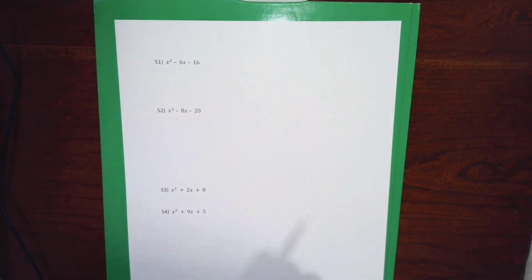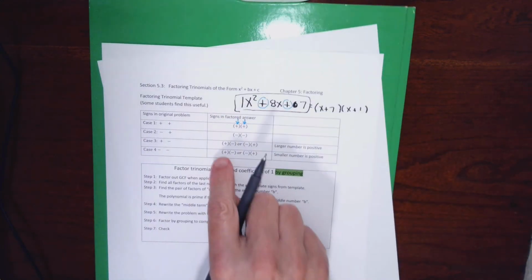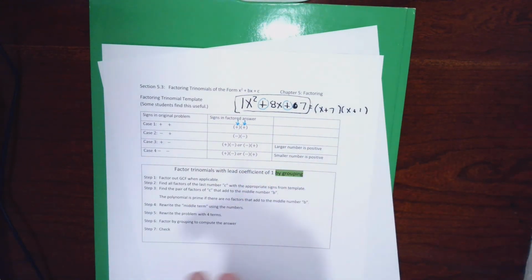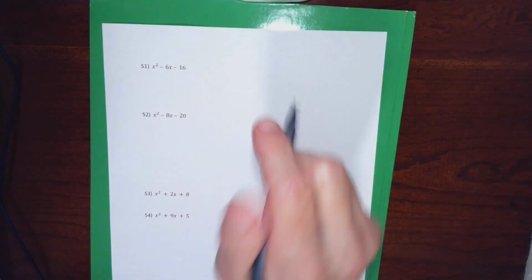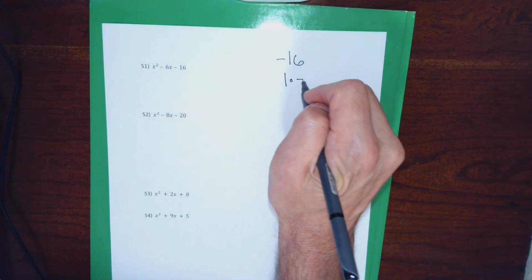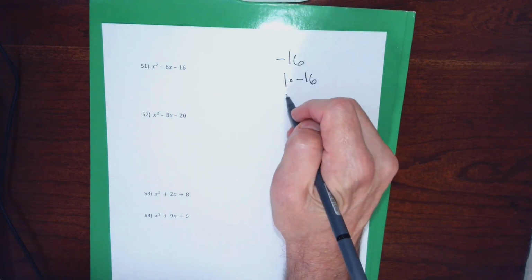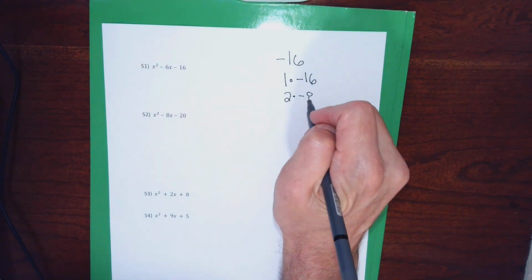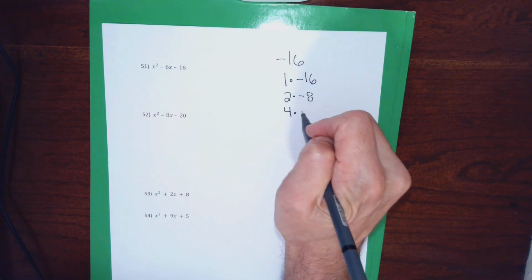Let's do 51 together just to pop out another one of your homeworks, and maybe we'll do 54 on this sheet as well. So for 51, the signs are minus and minus, which means I'm looking for pluses and minus, smaller number, positive. There's no common factors till we get to the third video. I'm going to look at the negative 16 and write down the factors. Smaller one positive, bigger one negative. 1 times negative 16, or 2 times negative 8, or 4 times negative 4.